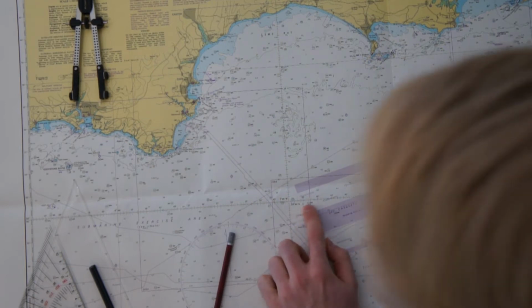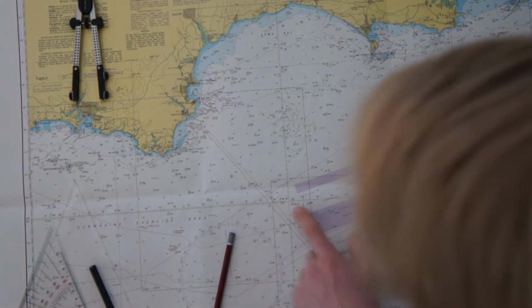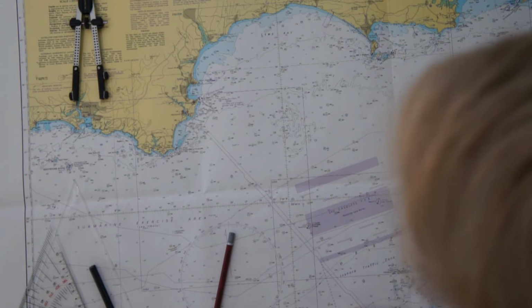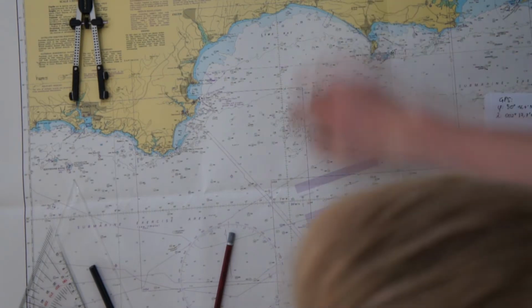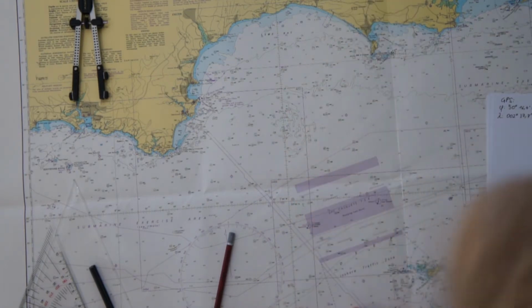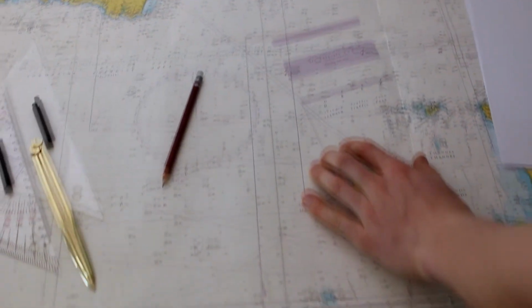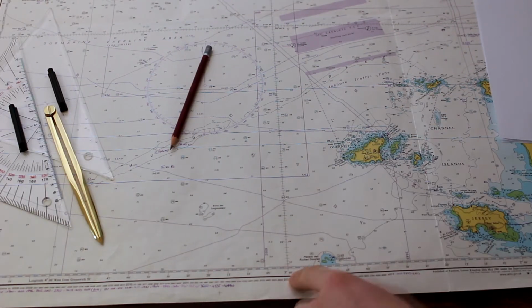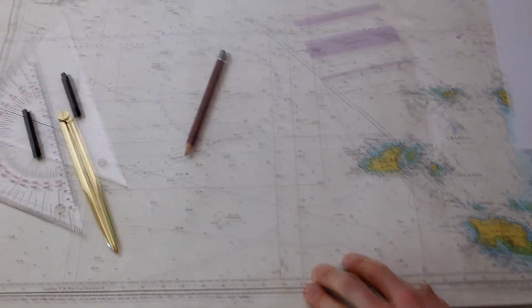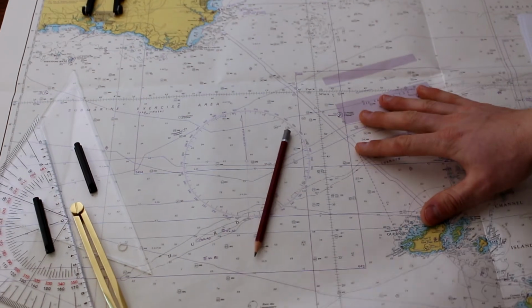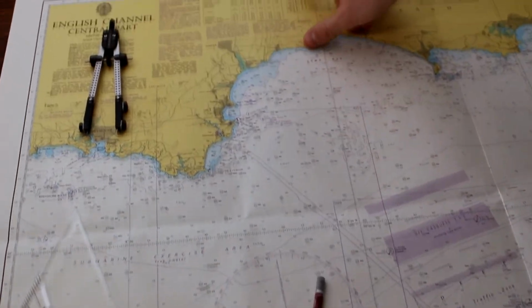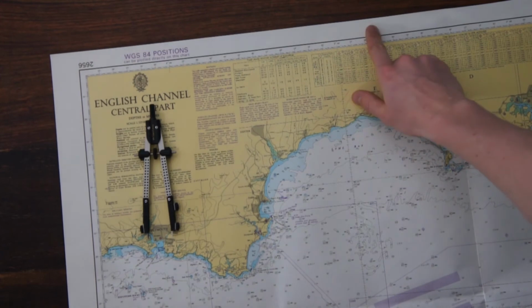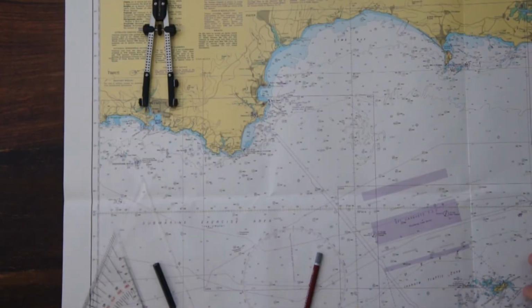Here, for example, you have given 50 degrees north and 3 degrees west, somewhere in the middle of the chart. Normally, these numbers are only here on the bottom of the chart or on the top, and on each side of the chart.